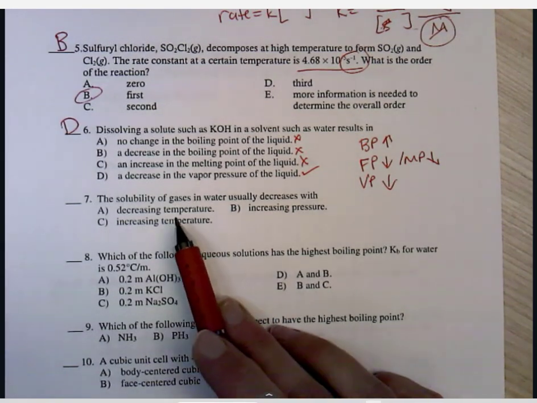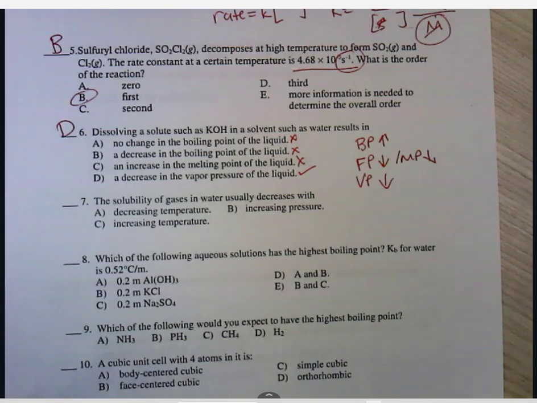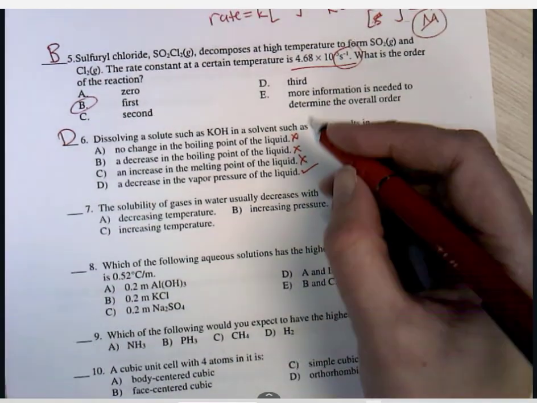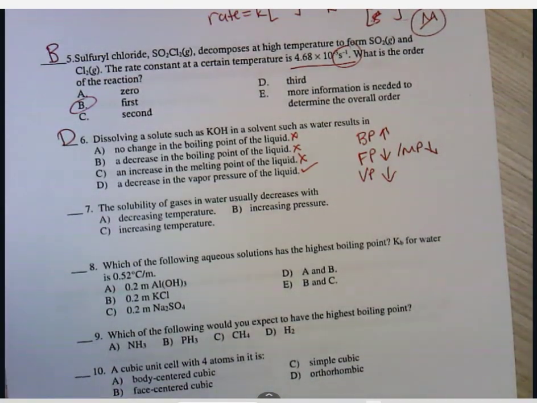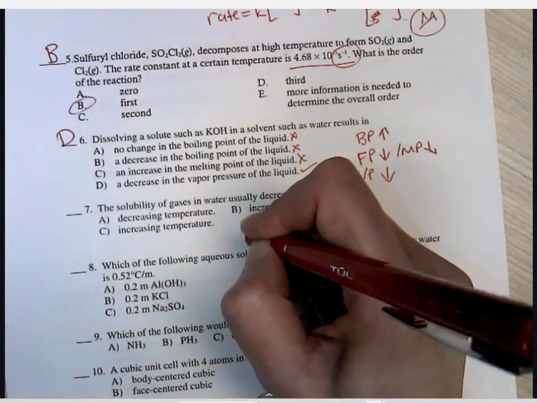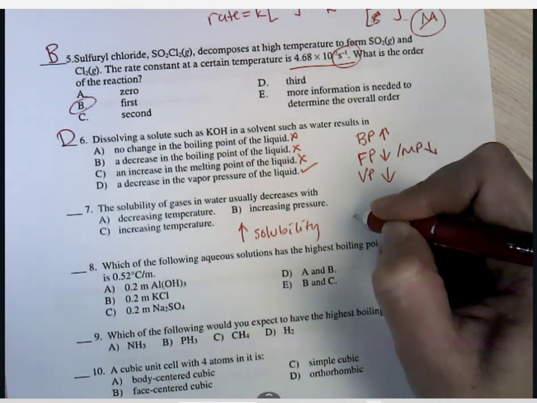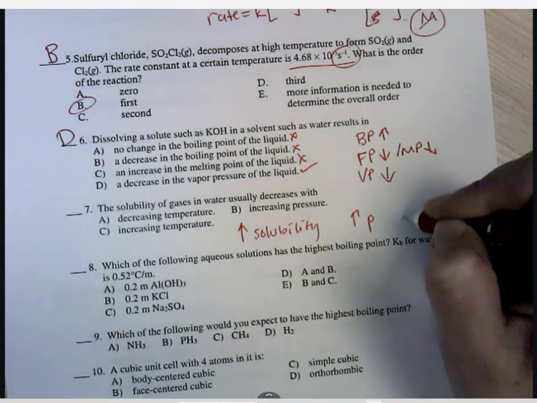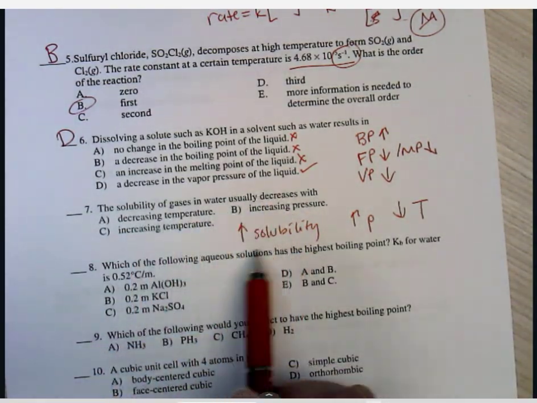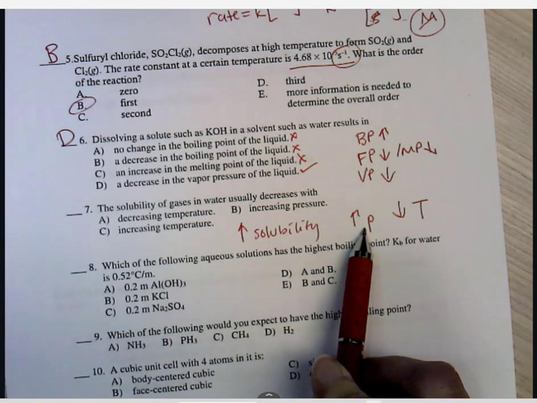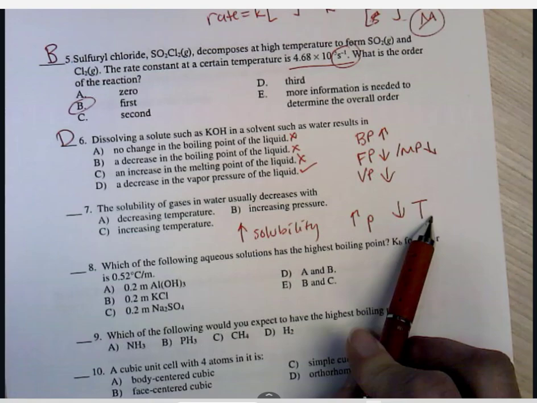Solubility of gases in water, okay, so decreasing. So for gases, I'm going to think about it increasing. I can increase the solubility of gases if I increase the partial pressure or decrease the temperature. So this is asking the opposite. This is saying the solubility decreases. So either if the pressure decreases, I don't see that choice, or if the temperature increases.